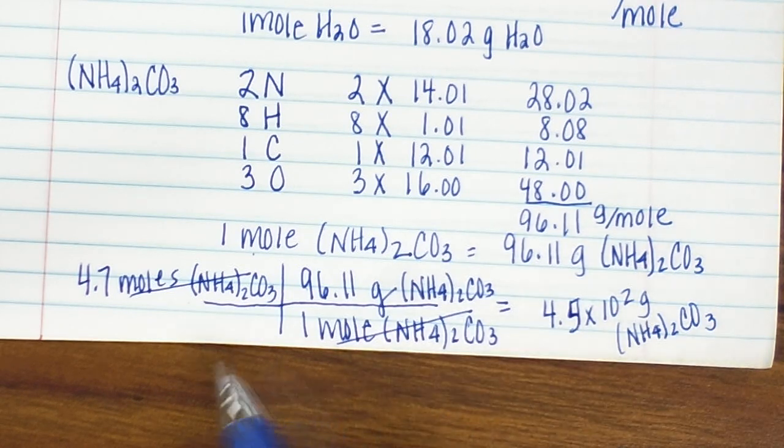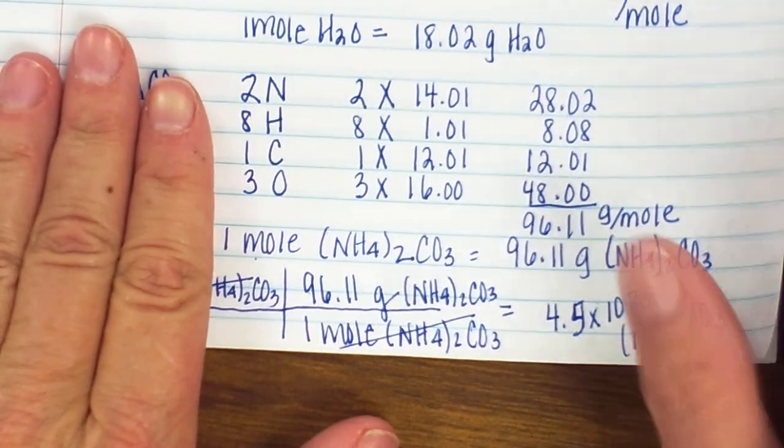So now I know how much my 4.7 moles of ammonium carbonate weighs. Now, always the next question from students is, but Ms. Paxton, I could have done that without the boxes. And my answer is, we have 3 chapters of this. I know what's coming and you don't, so bear with me, because you need to understand how the boxes work. Next.